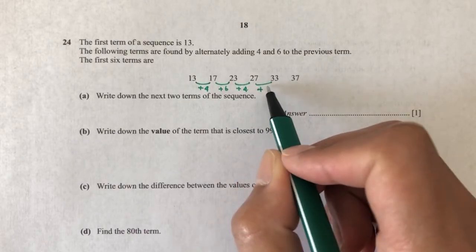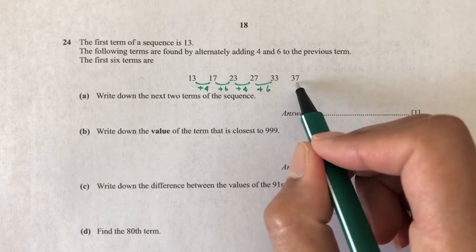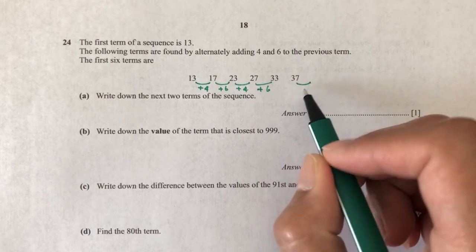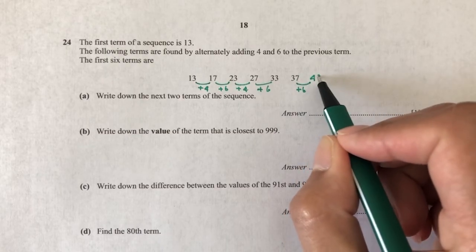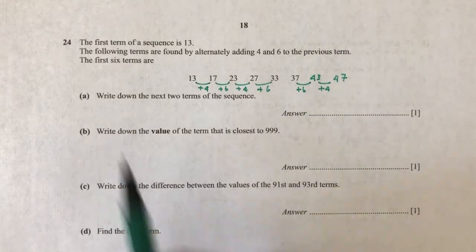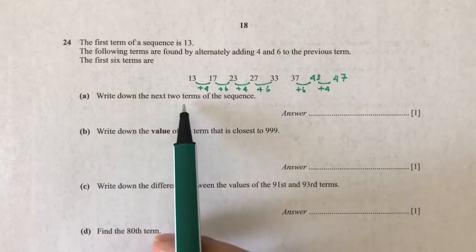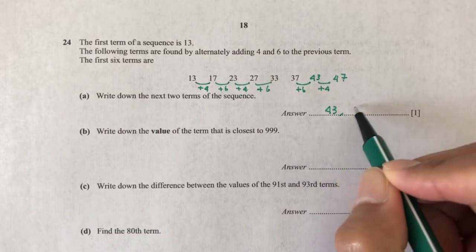So the next one, we have to add 6, it will be 43, and we add 4, it will be 47. So part A, write down the next 2 terms of the sequence. This one is easy: 43 and 47.